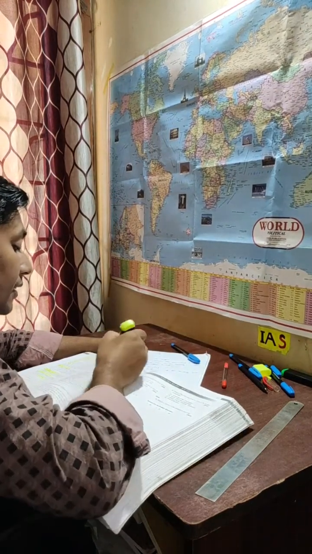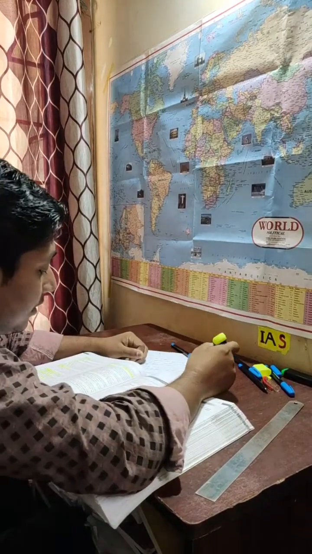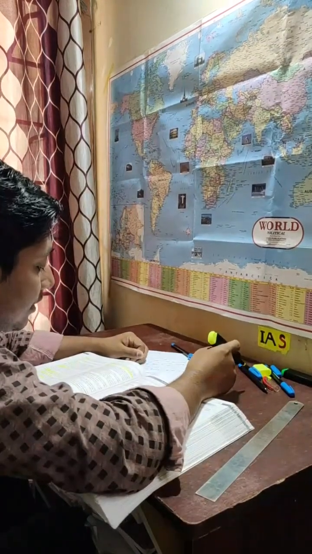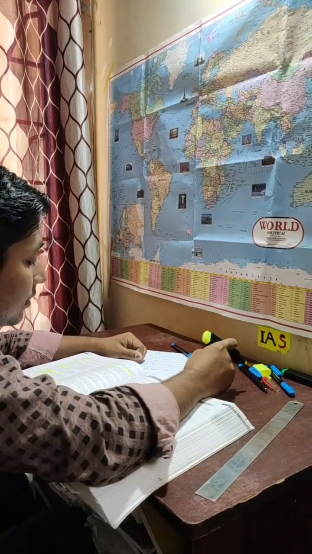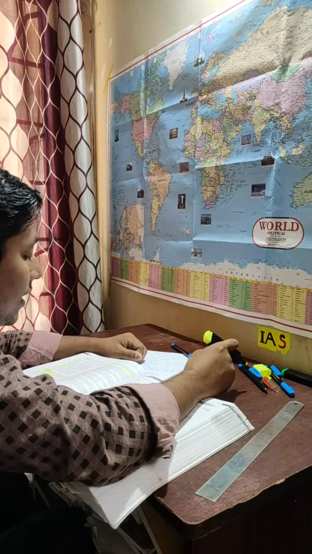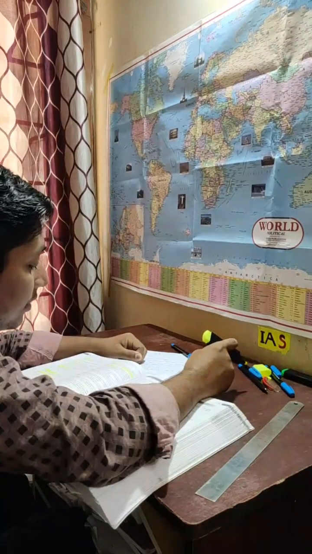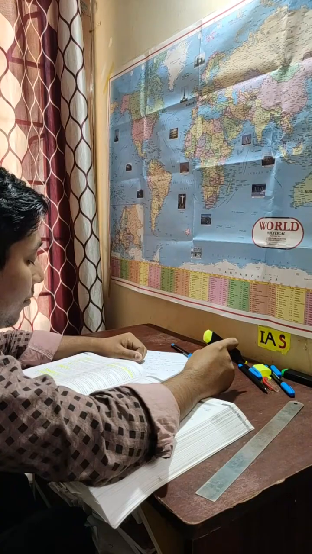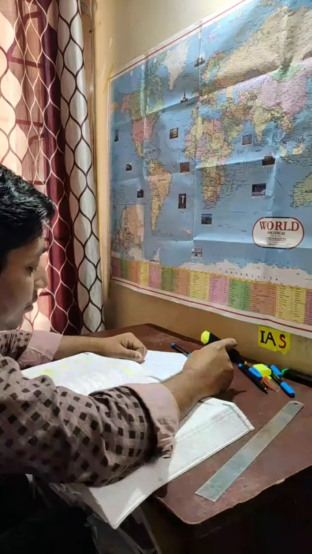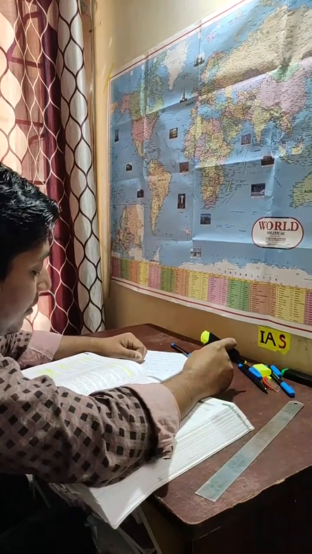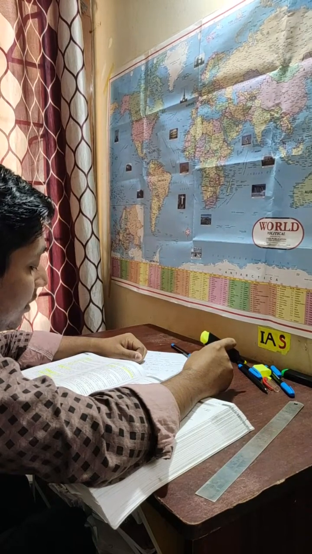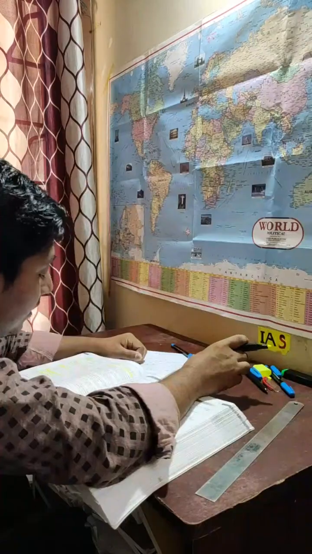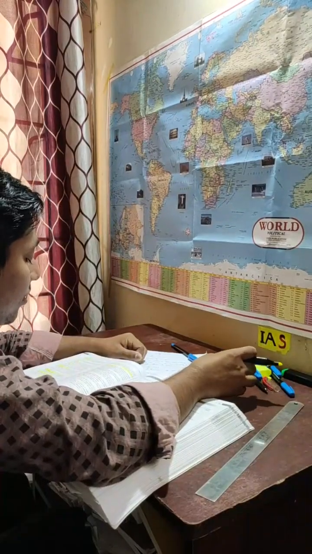Arunachal Pradesh, 1972. The strategically important state of Arunachal Pradesh was part of the North-East Frontier Agency, controlled by the central government, but was part of the Assam region. In 1972 it became a Union Territory and in 1987 became an independent state of India with Itanagar as the capital.